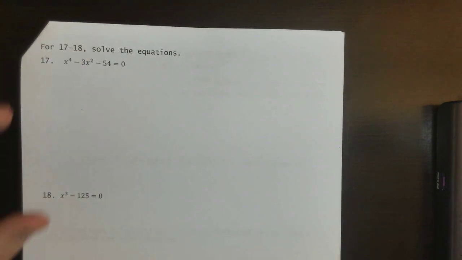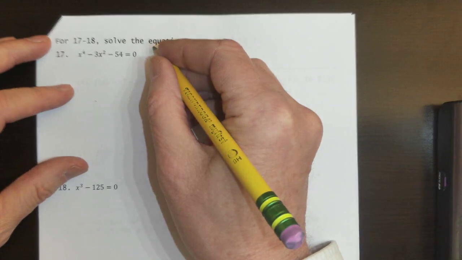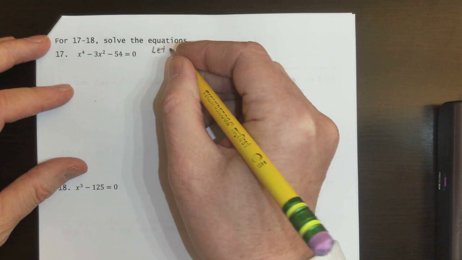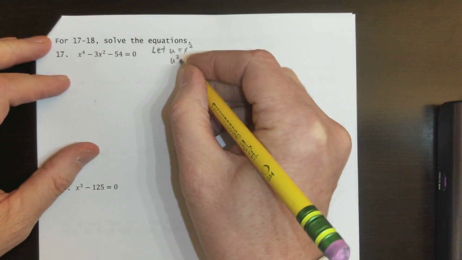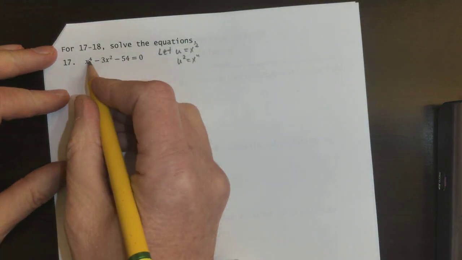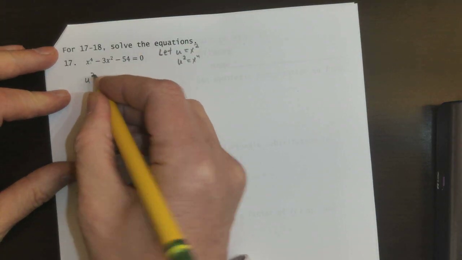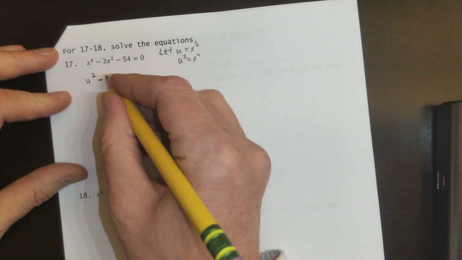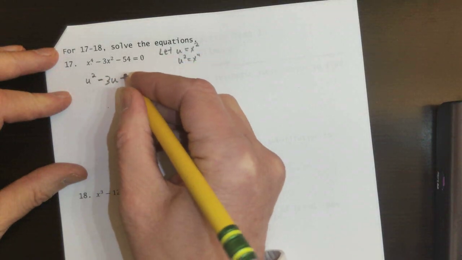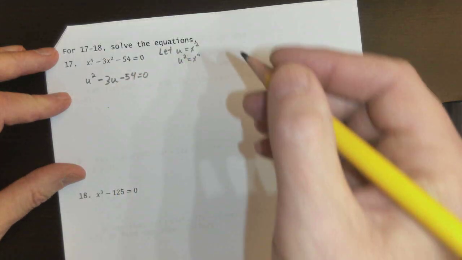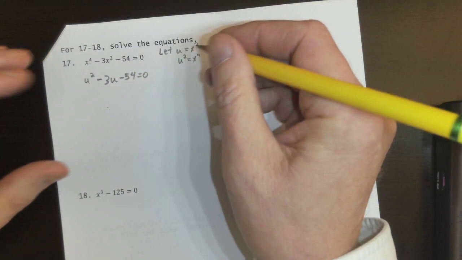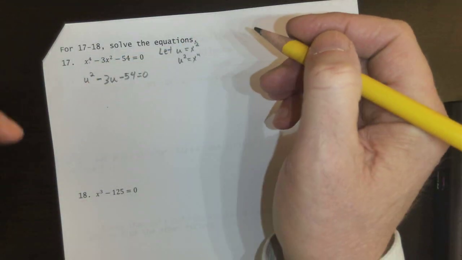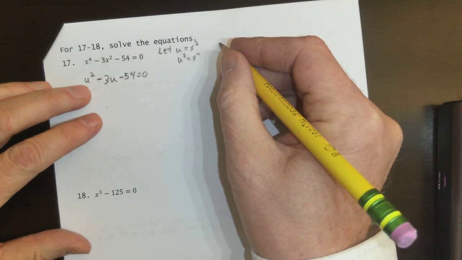Okay, and then there are 2 more equations to solve here. This is the u thing. So let u equal x squared. That means u squared is equal to x to the fourth. So I'm going to replace x to the fourth with u squared, and replace x squared with u. Okay, I'm going to factor this. Or you could use the quadratic formula. I'm going to factor, is what I'm going to choose here.